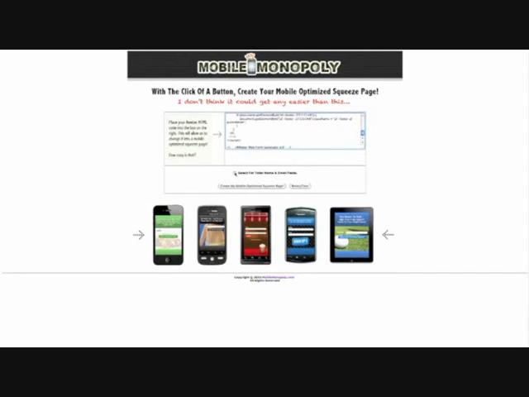And right here where it says select for taller name and email fields, that means it's going to make it a bit bigger on the phone. As you can see, examples down here are squeeze pages that my software has created for myself, and you can see how they're a bit bigger. These email fields are bigger because I check this off. If you want a smaller email field, then you don't need to check this off. But I get the best conversions when I check that off.